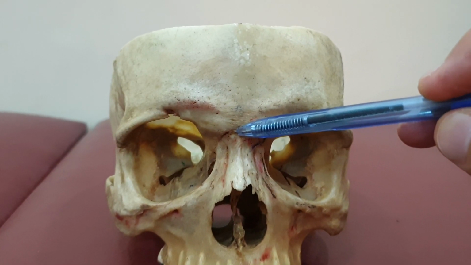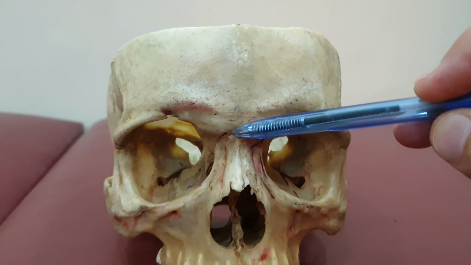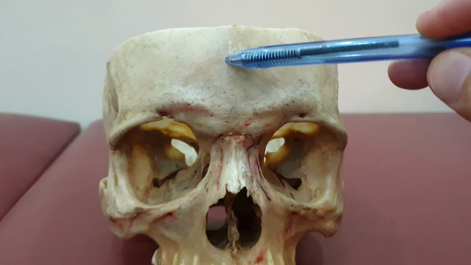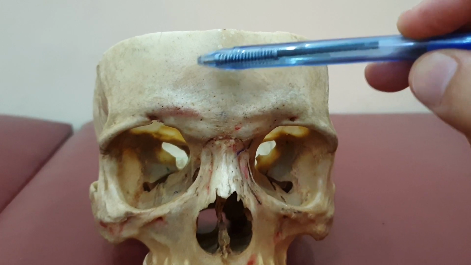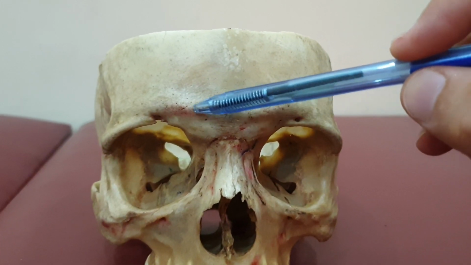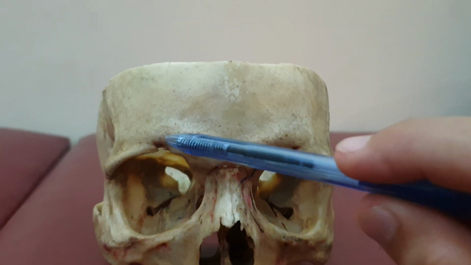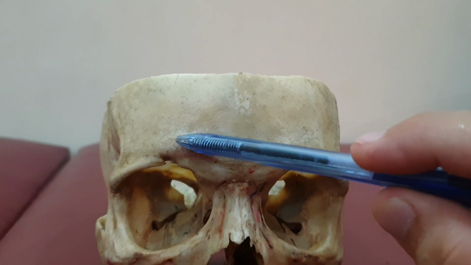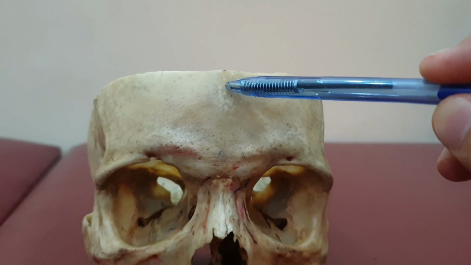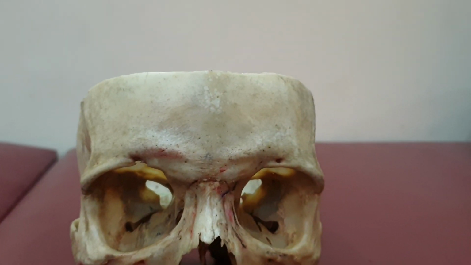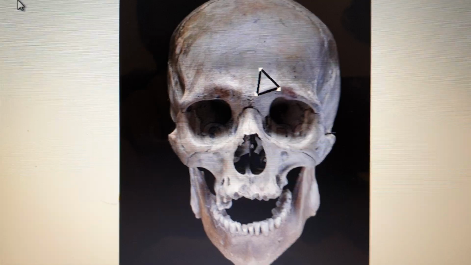First, we will mark a point over here. Then we will mark a point around 3 centimeters above this nasion. And the third point will be marked at the junction of the medial 1/3 and the lateral 2/3 of the supraorbital margin. So this triangle represents the location of the frontal air sinus.